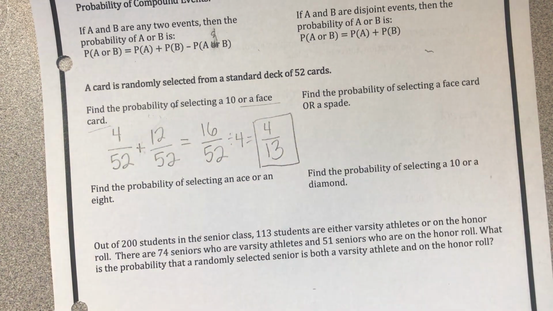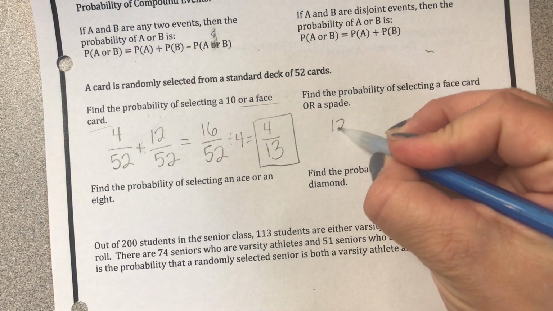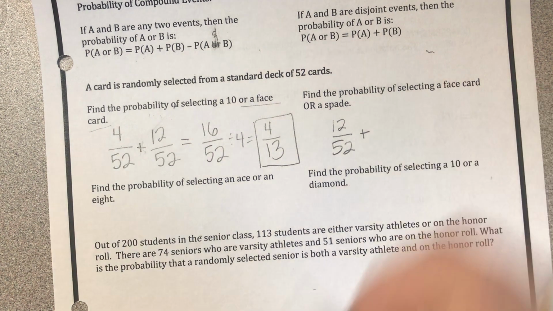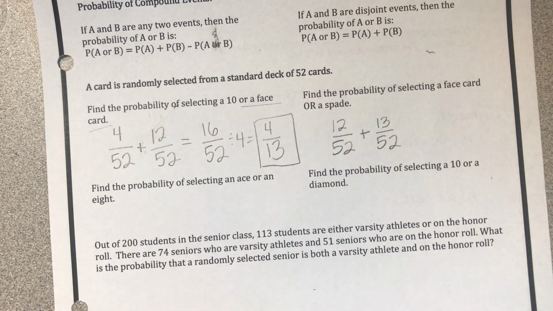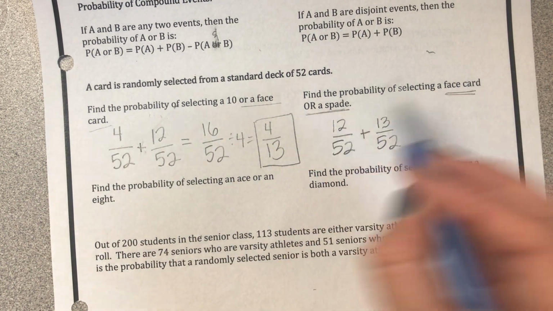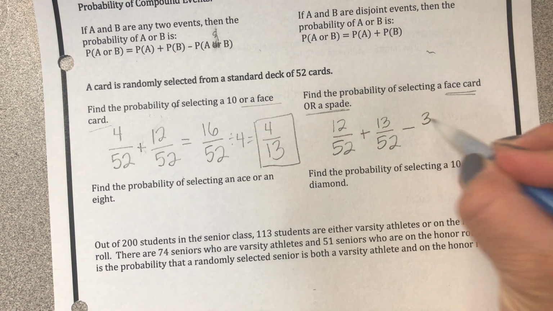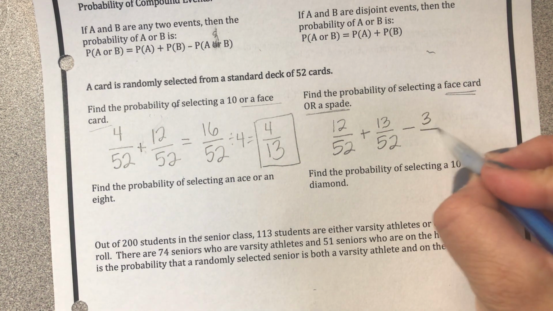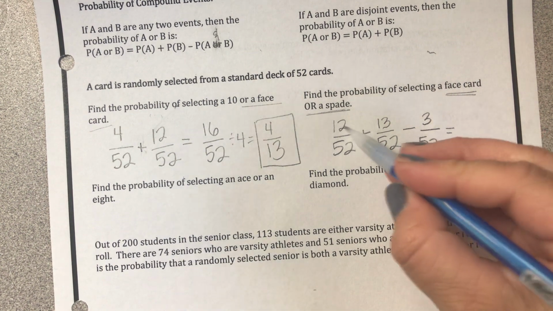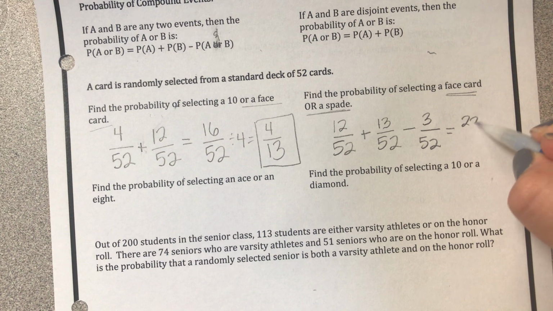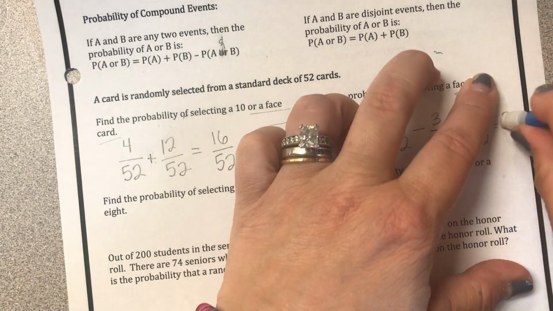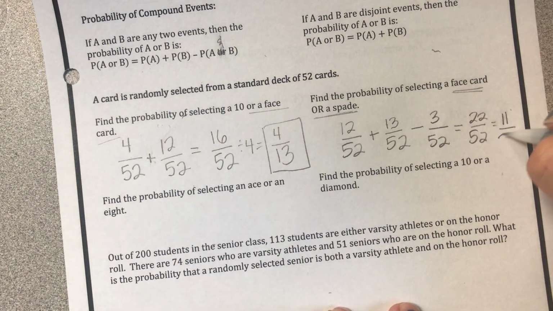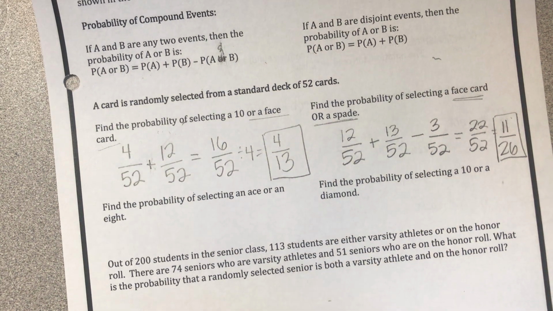Okay, on the next part, it says find the probability of selecting a face card or a spade. So in our deck, again, there's 12 out of 52 face cards. And then or being a spade, well, there's 13 spades. But here's the problem. Are there face cards that are also a spade? Yeah, there's 3, the jack, queen, king of spades. So minus 3 out of 52. So 12 and 13 is 25. Minus 3 would be 22 out of 52, which would become 11 out of 26. And that's our answer.